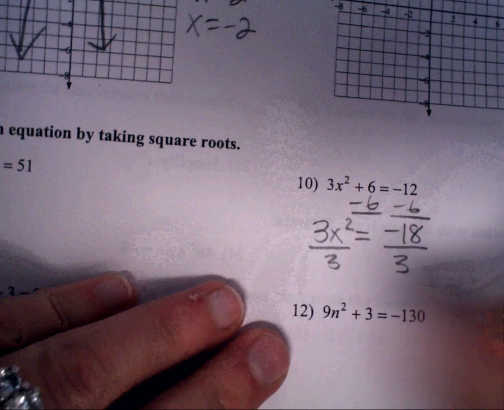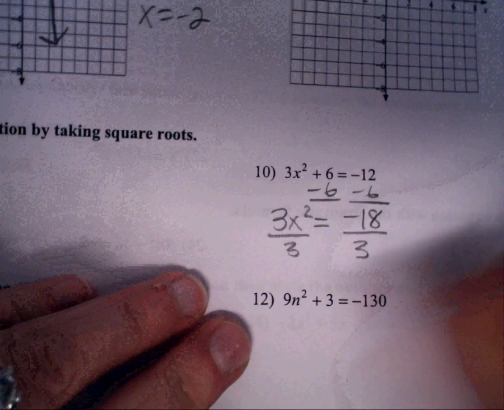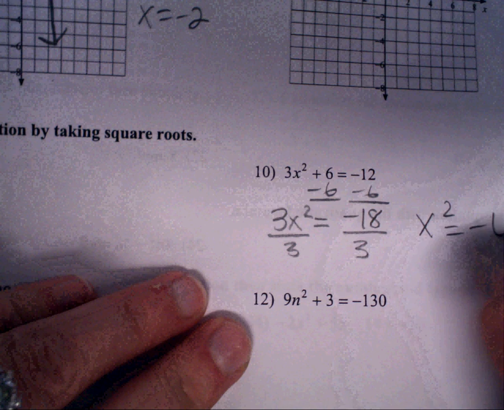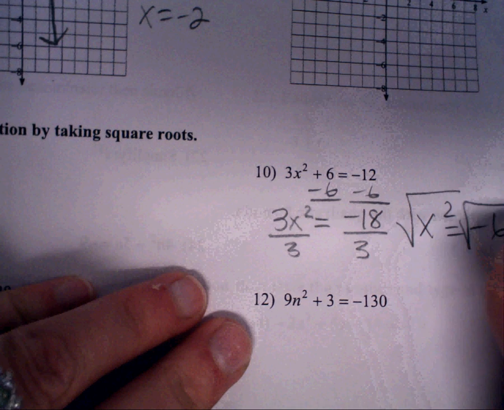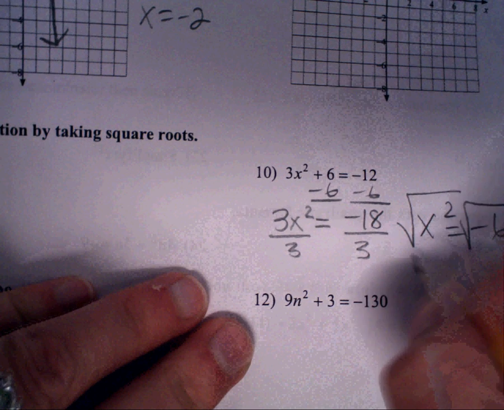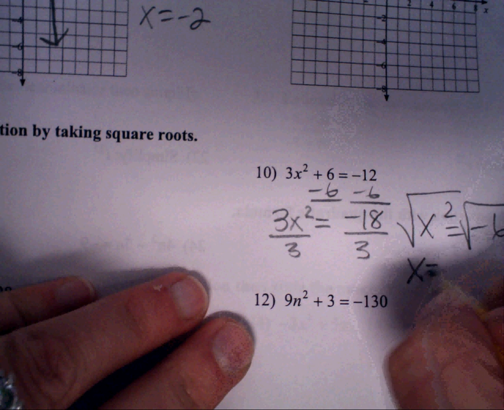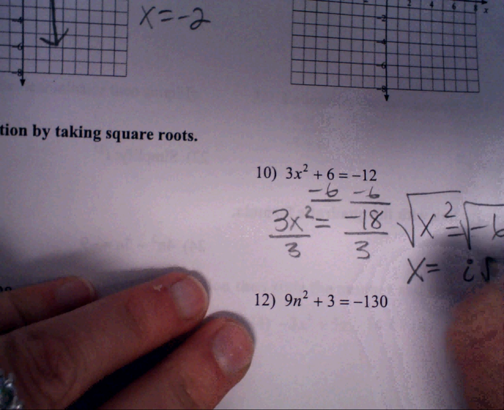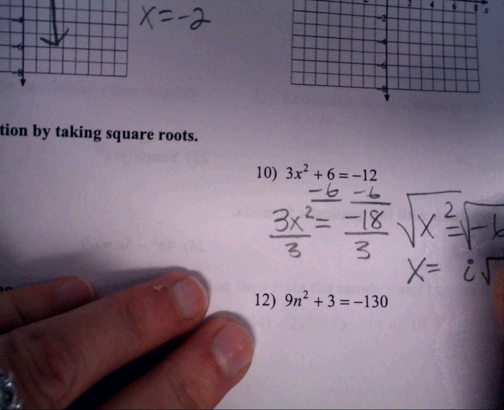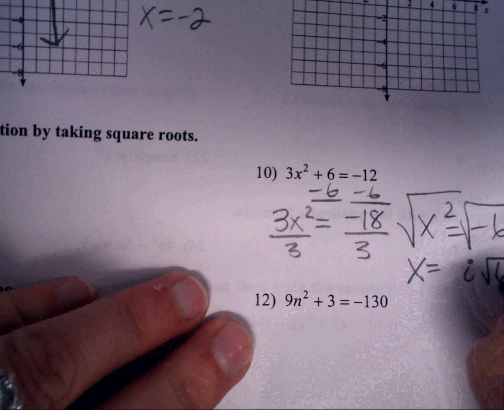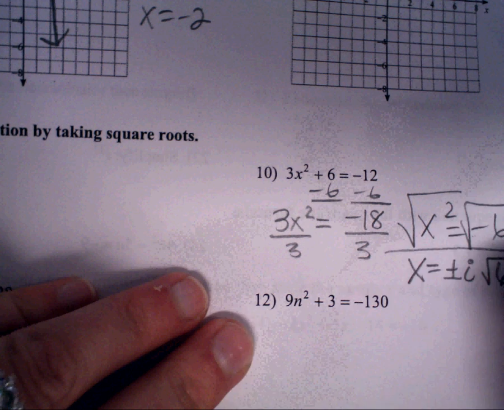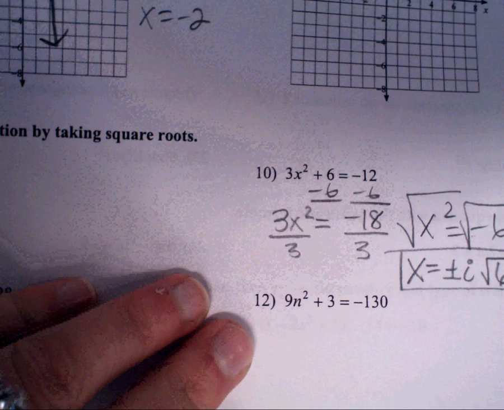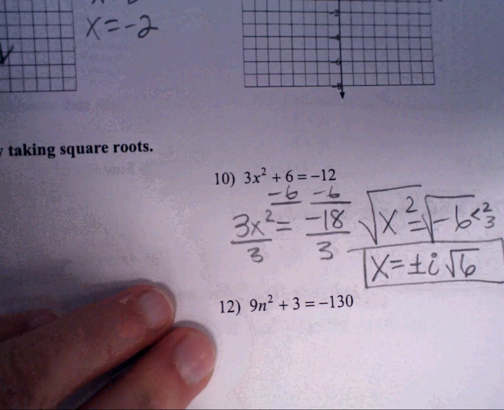And if you notice, when I start solving, I have x squared equals negative 6. So when I square root this, I know my answer is going to be imaginary because of the negative underneath. So I need an i. 6 cannot be broken down, so 6 stays underneath. And then they always have plus or minus on the square root. Solving by square roots always has plus or minus.